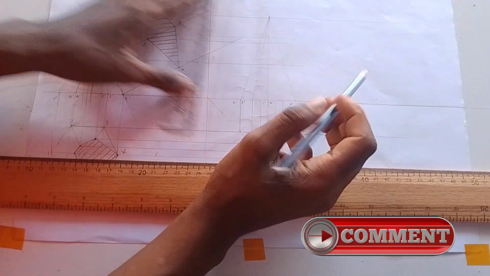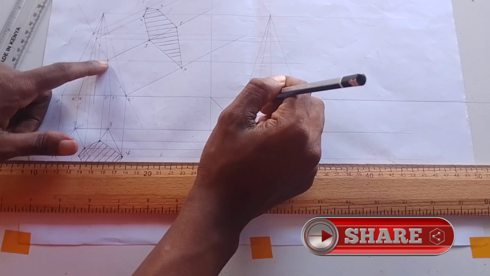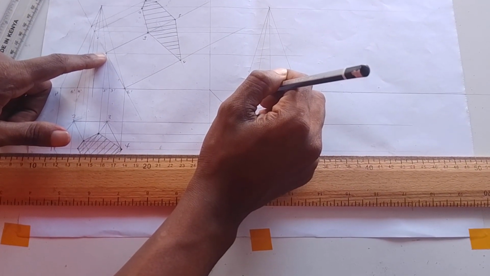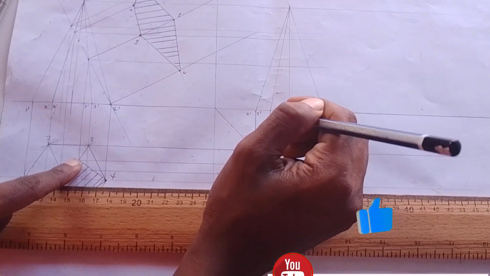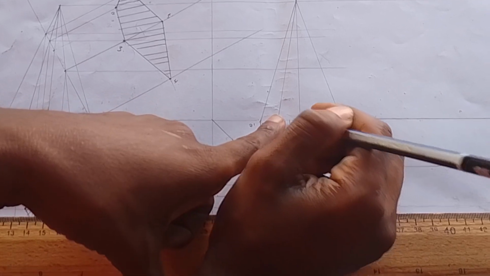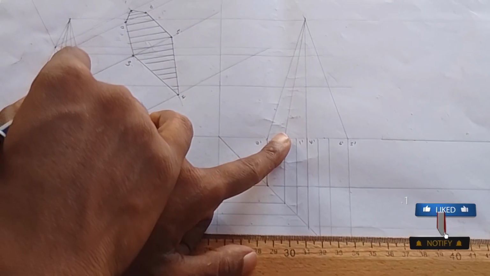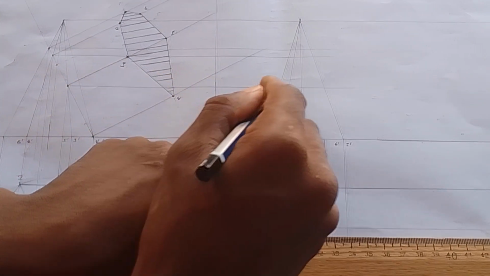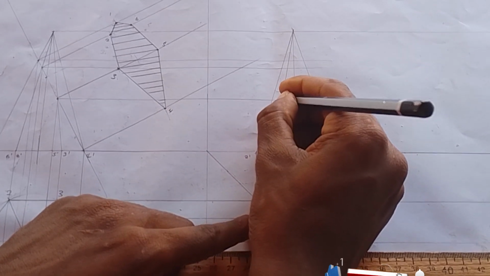As you take it up to the apex like that, where it is intersecting with the number 3 line, this will be the number 3 line, and the number 5 prime. Where you've intersected at this particular juncture, you make a mark.